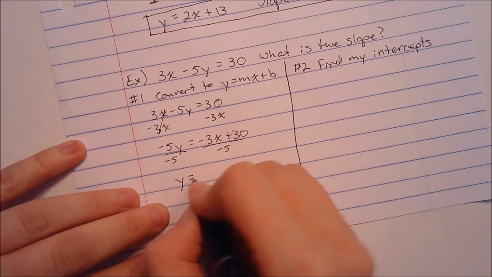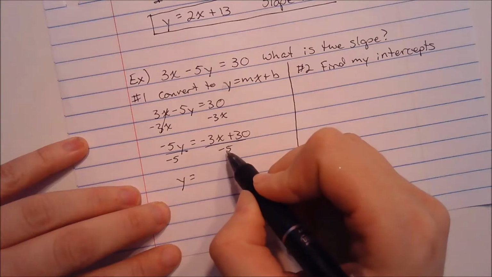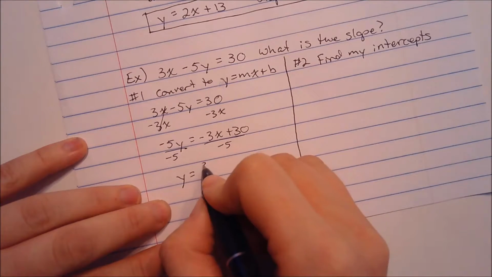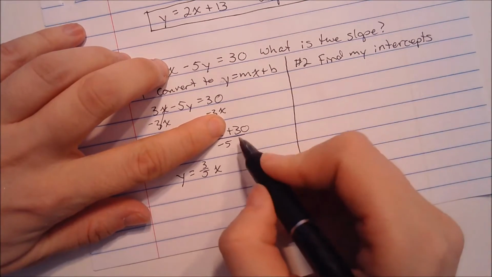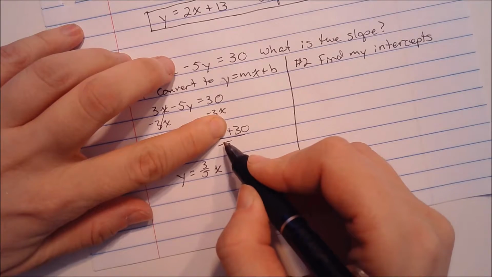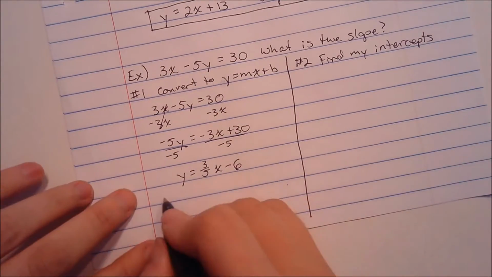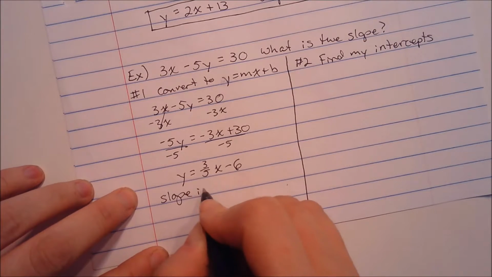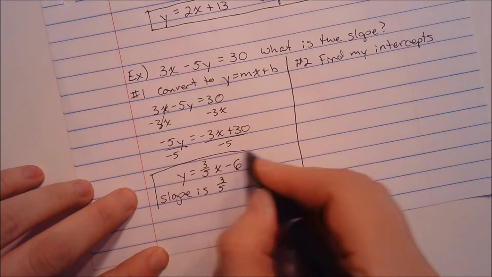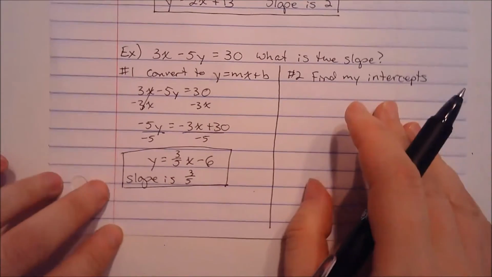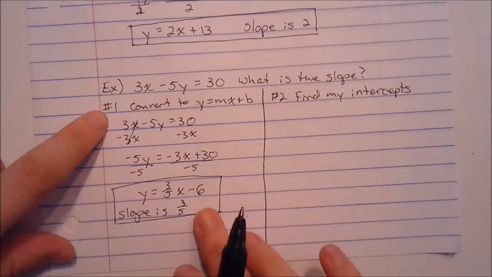And that means y equals, now negative 3 over negative 5. Those negatives cancel each other out, so this is just 3/5 x. And then 30 divided by negative 5 is negative 6. So the slope is 3/5. So up 3 over 5 is the slope. And so that's the same method that we just did up here.